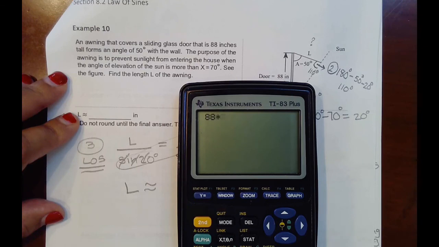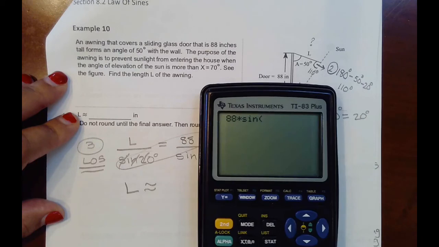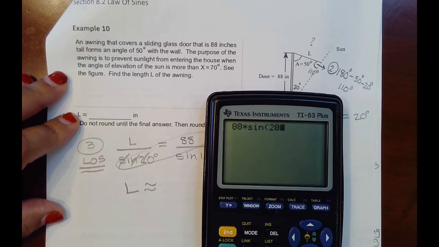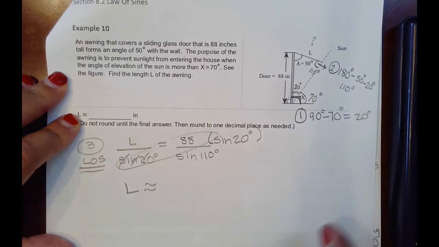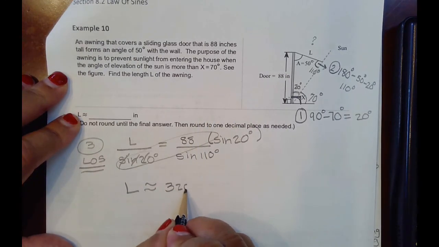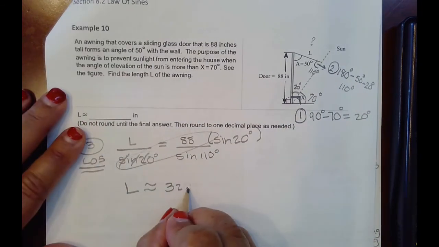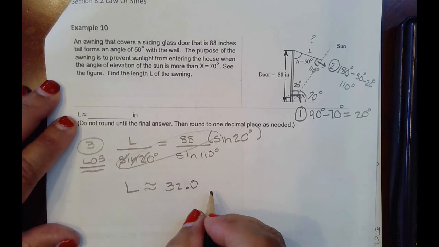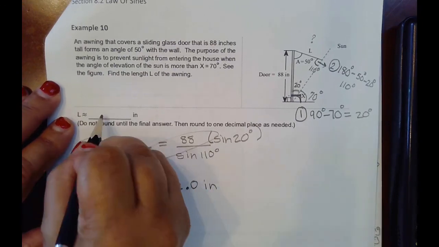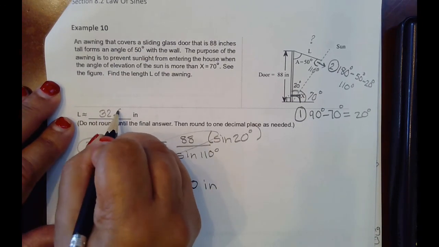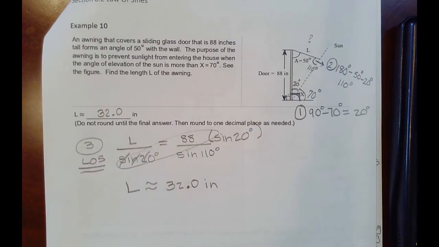Times sine of 20 divided by sine of 110. And that turns out to be 32.0. So 32.0. The unit that we're using here is inches. Okay, that completes section 8.2, Law of Sines.